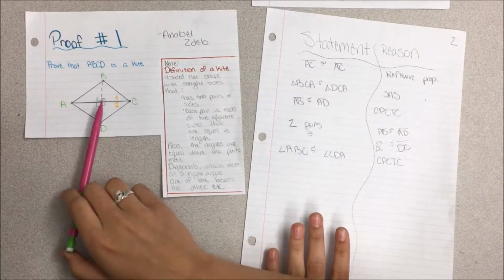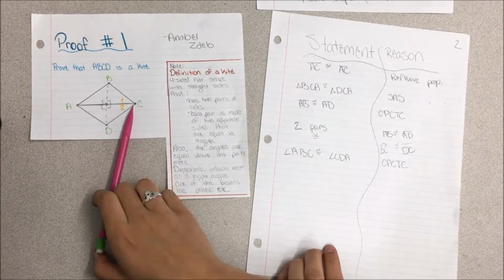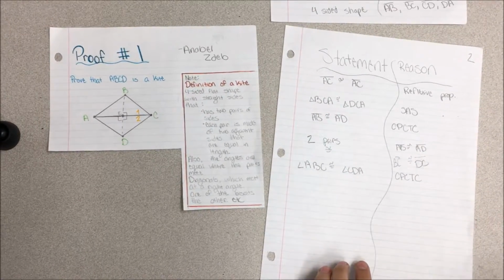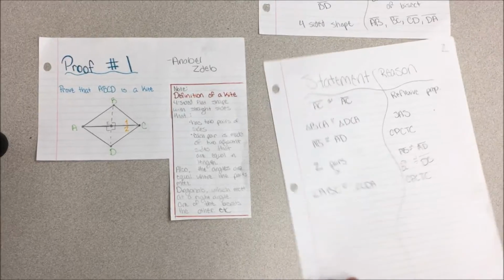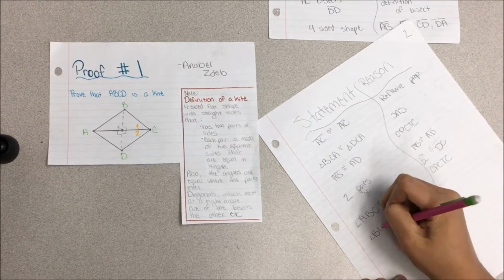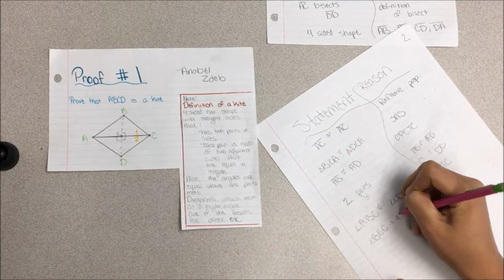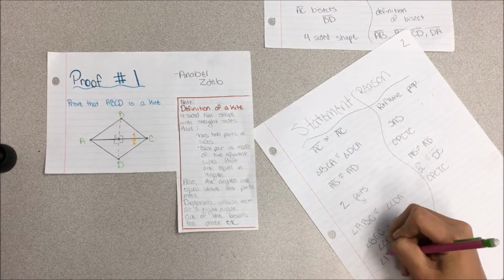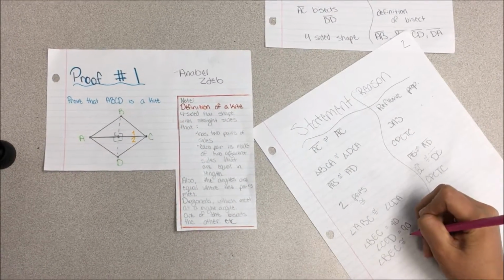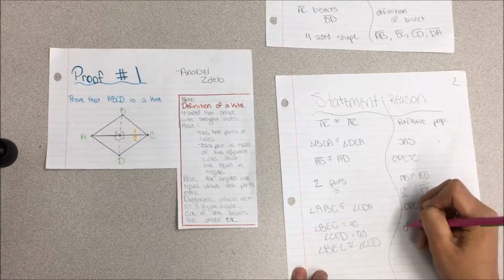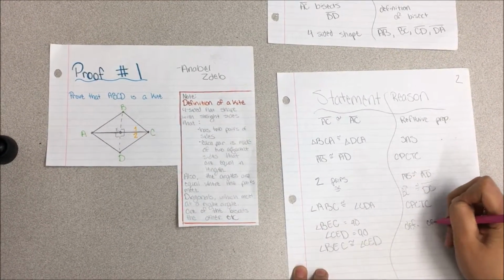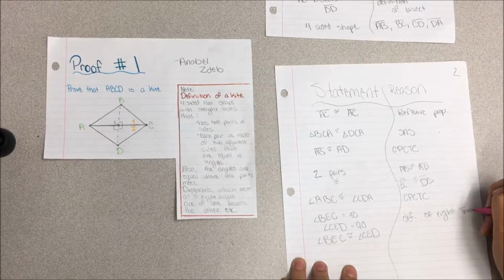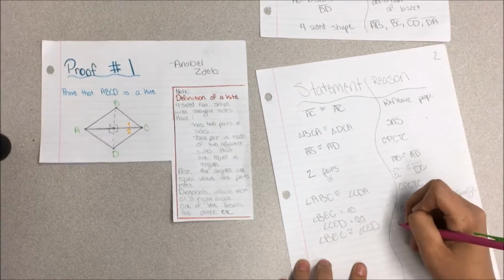And so now we can tell that BEC is congruent to CED, because those are both right triangles as well, and they would also form a linear pair and would be congruent. So we know that because of the definition of right triangle. And we know that they form a linear pair.